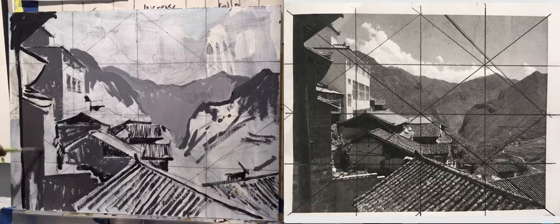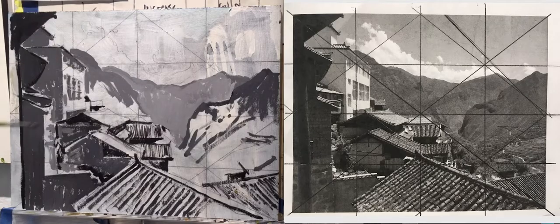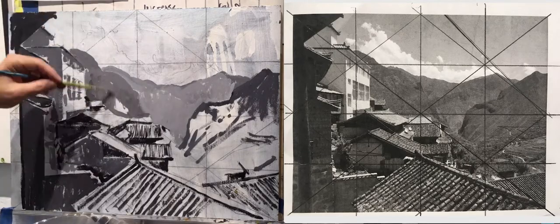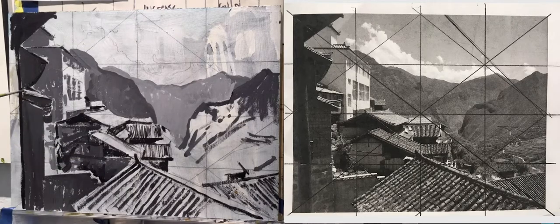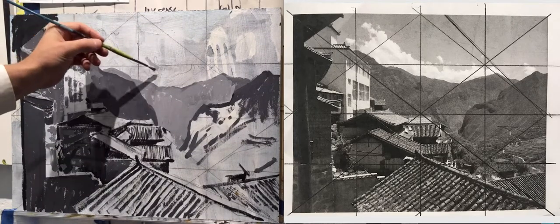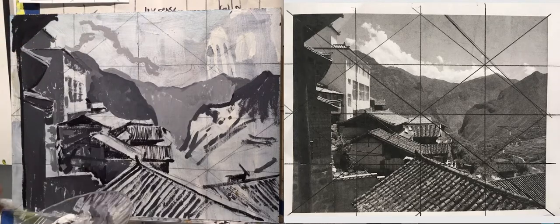I am starting to work in some values in these foreground elements, and you can see that there's some variation in this square building off to the left over by where my hand is. And then I'm adding some more detail on the roof lines and in those foreground buildings.